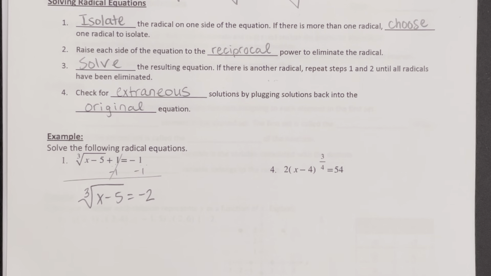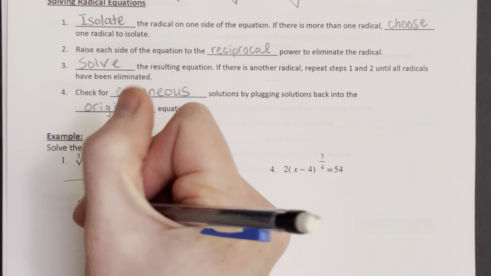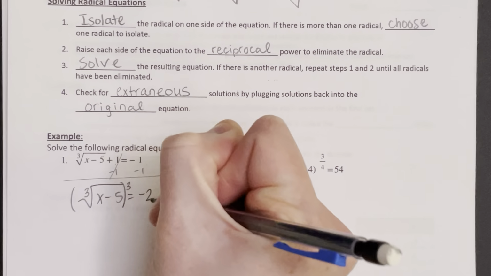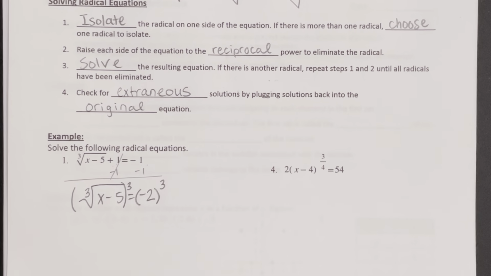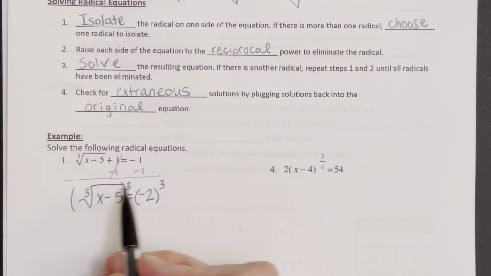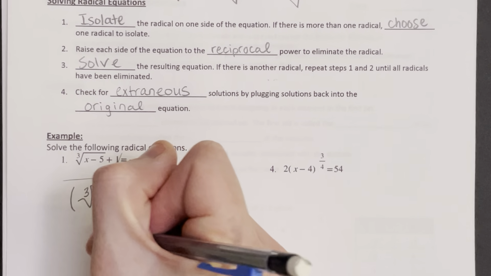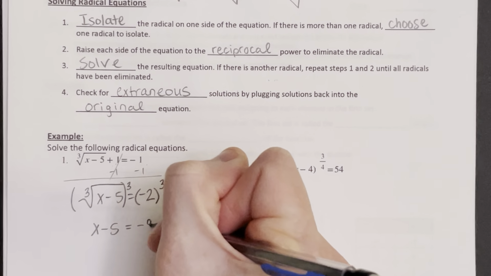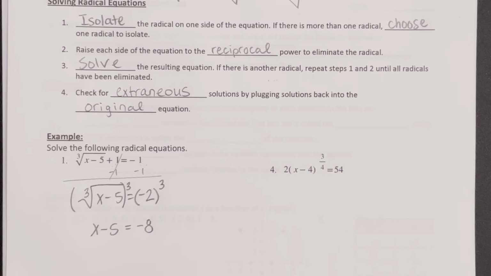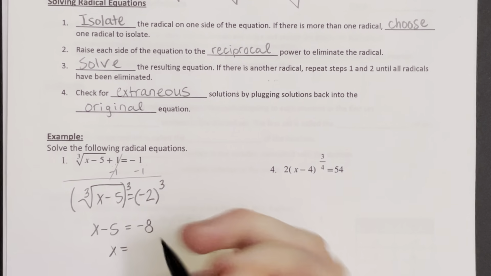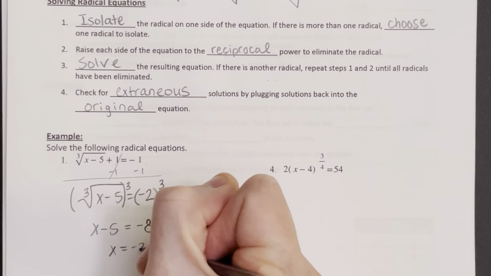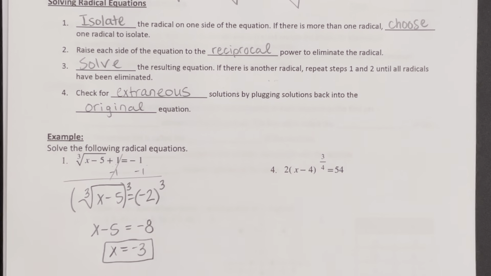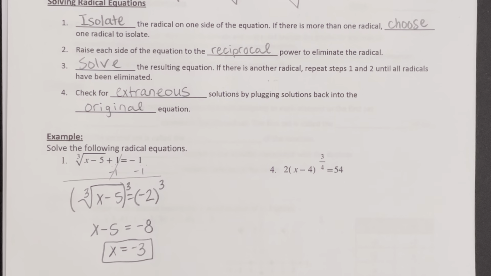And we're going to get rid of the cube root. We get rid of the cube root by cubing both sides. Cube and cube root are opposites, so it leaves me with x minus 5 equals a -8. -2 cubed is -8. Now I'll solve this equation. So x equals, let's move the 5 over. I get -3. Now I don't want to stop here. I do want to check my actual solution.